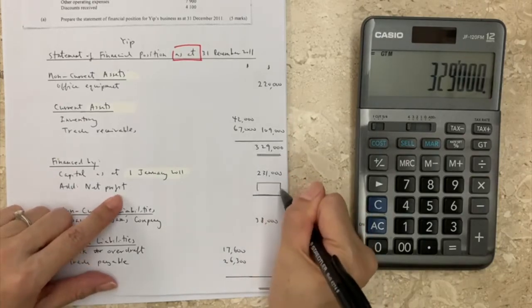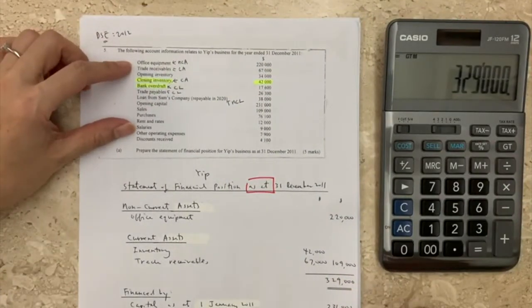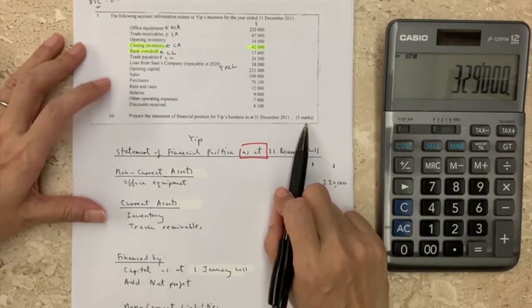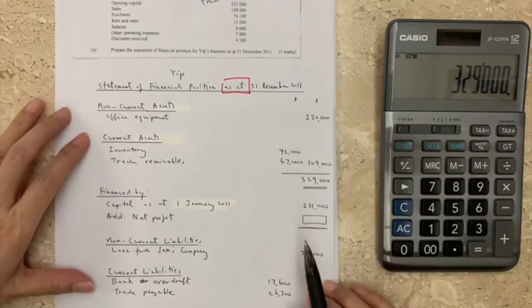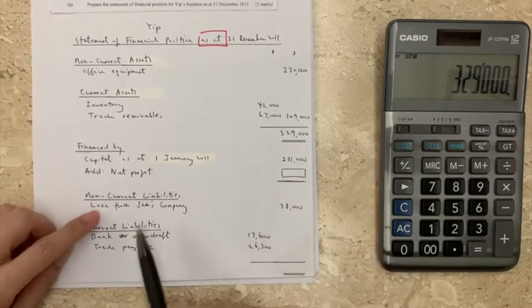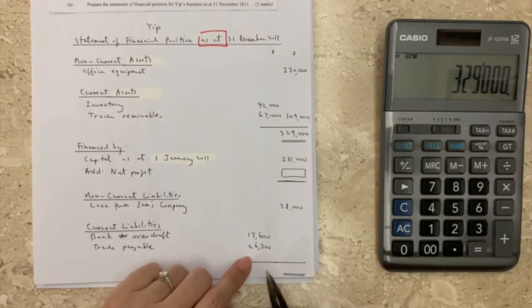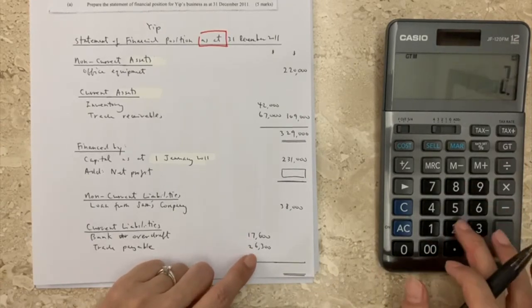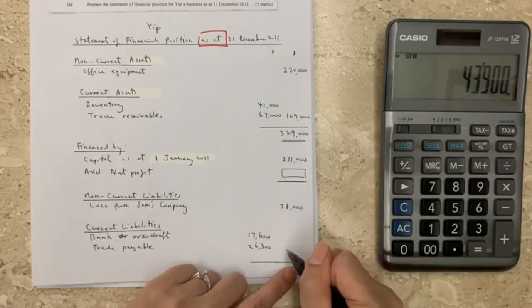So net profit is not given to us in the question, and also net profit should be calculated in the income statement. So since this is only 5 marks, let's see whether we have another faster method to work out this net profit. Okay, let's work out that later. All right, let's look at non-current liabilities. This is the total figure, and then two kinds of current liabilities: bank overdraft plus 26,300 for trade payable.